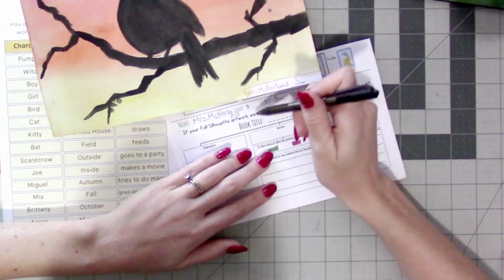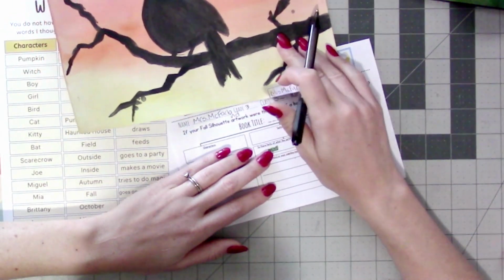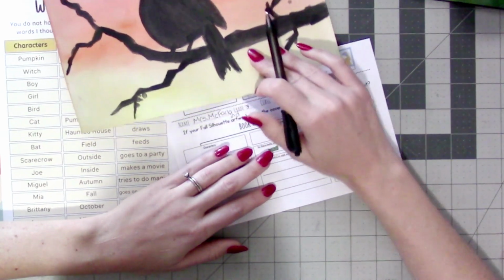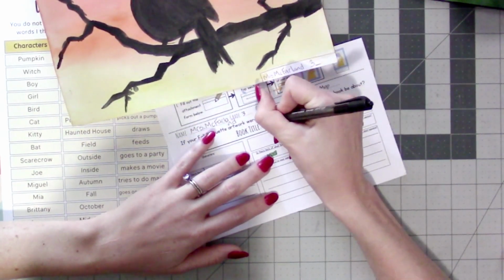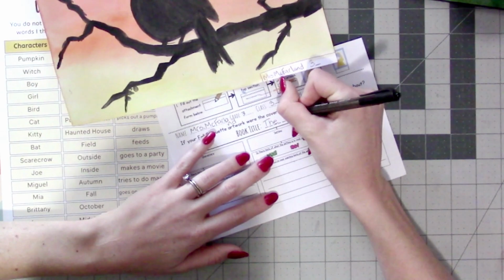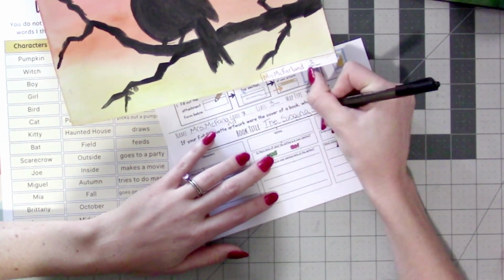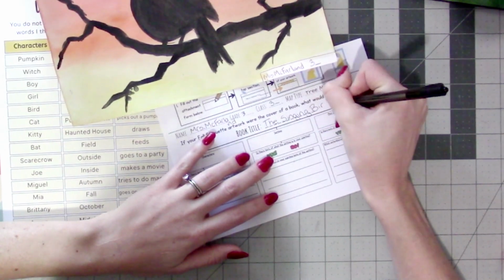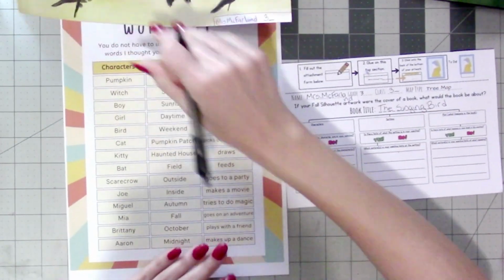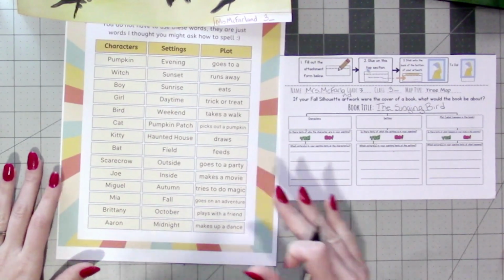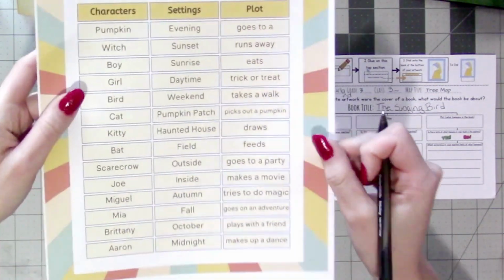So I'm gonna write my book title would be probably The Singing Bird. Okay. And then again, I wrote down a bunch of words that might help you guys. I'll hold this here.